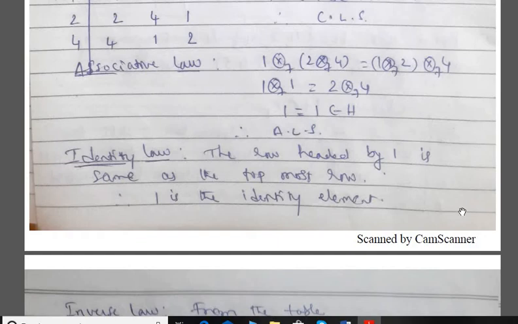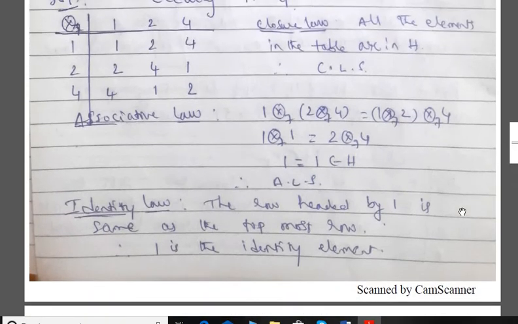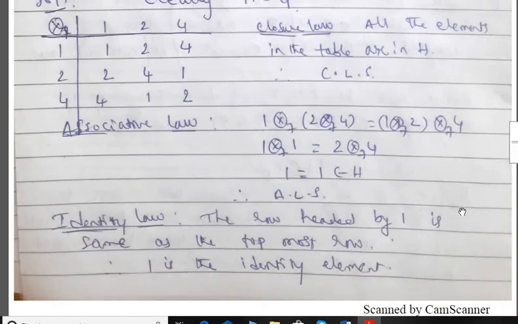And from the table we can observe the inverses for each element. So here 1 is the identity we observe. In the first row, 1 we can find in the first place, and in the second row we can find in the third place, and in the third row we can find in the second place. So 1 here we got by multiplying 1 with 1, so therefore inverse of 1 is 1.